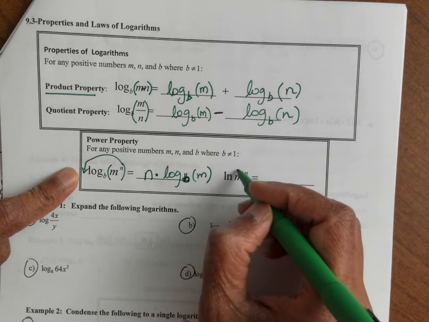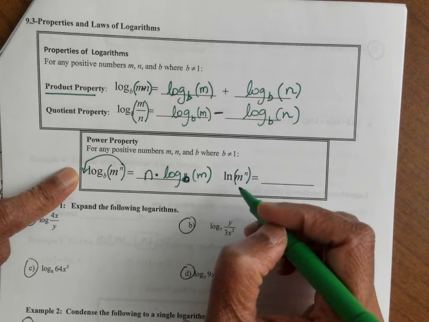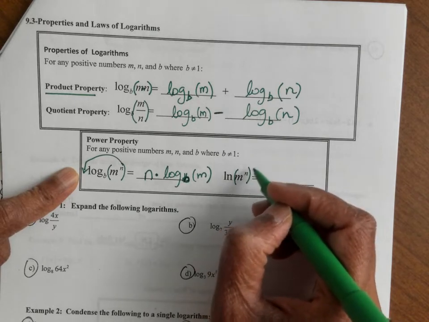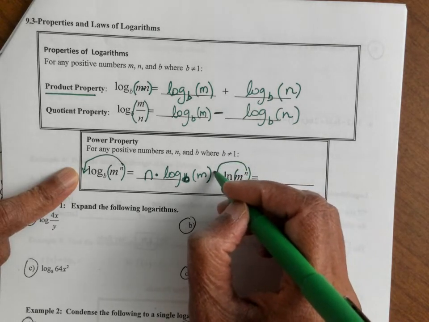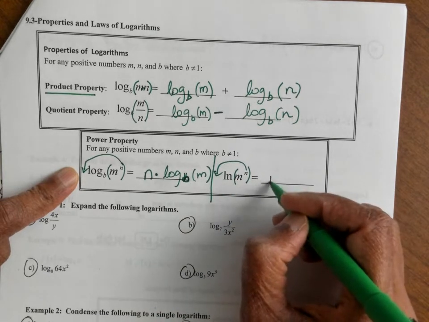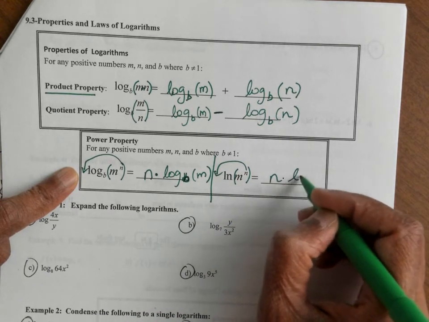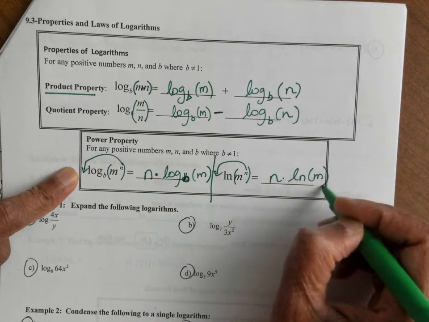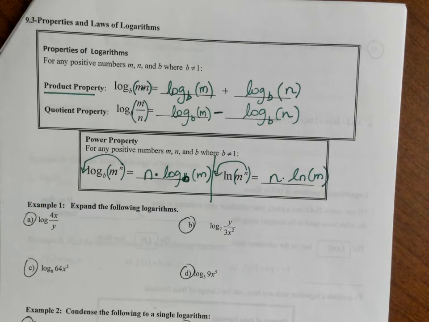So whenever log has an input which has an exponent or which is a power, the power moves to the front. It's the same thing, n ln of m. It's the same thing whether it's ln or log base b or just log base 10, anything, it's always the same. Okay, we'll see how we'll put this in actual problems.